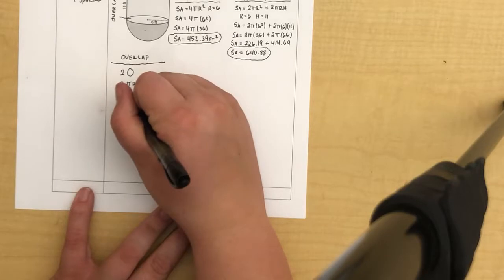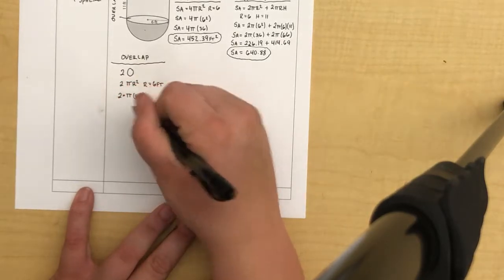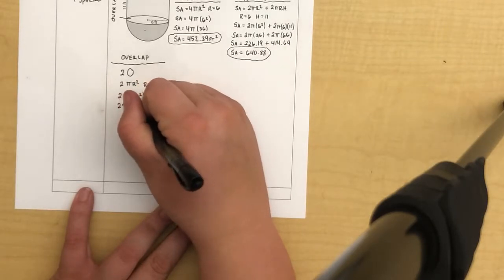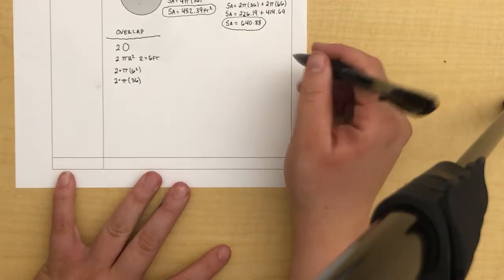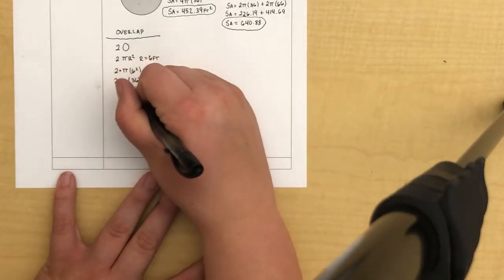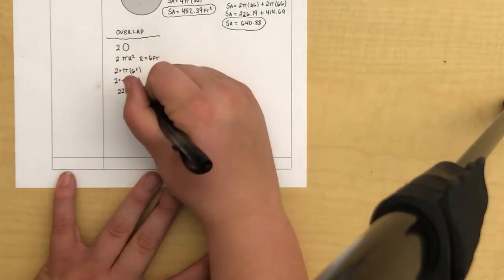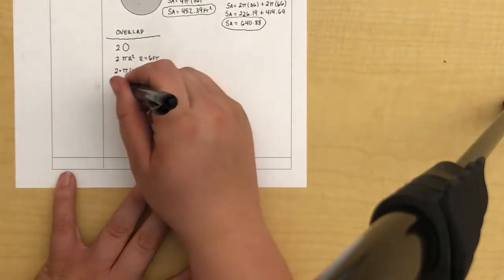And I'm going to have 2 times pi times 6 squared. 2 times pi times 36. And that is going to be 226.19. So that's the overlap.